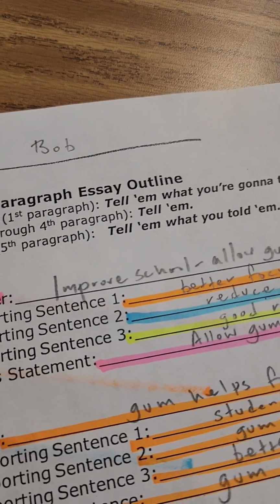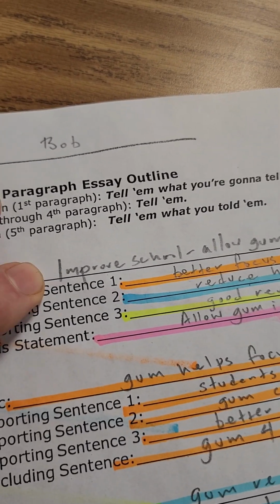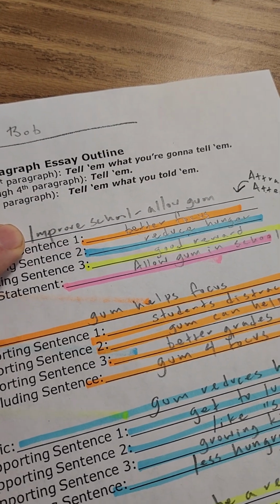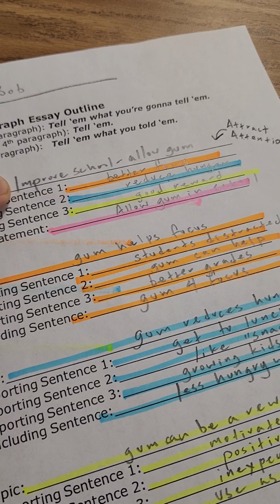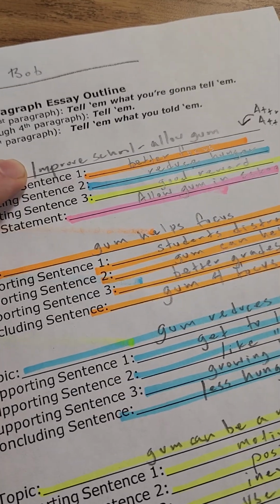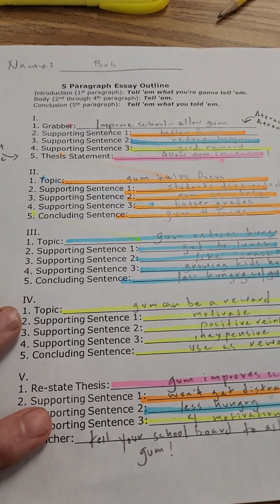And then as far as your grabber goes, maybe we could just say something about how we believe that overall school would be improved by allowing gum. Some statement like that will attract attention. Okay, now that we've got our outline done, we're going to write our essay.